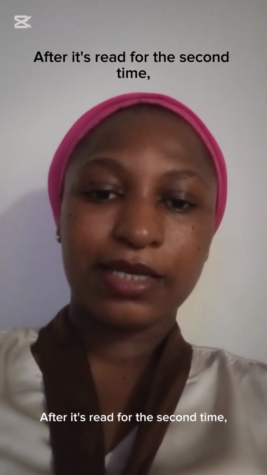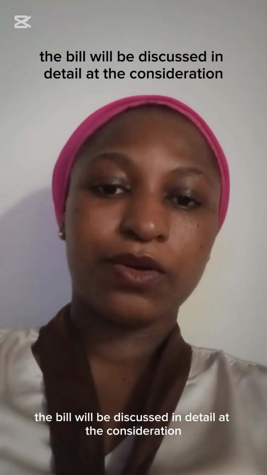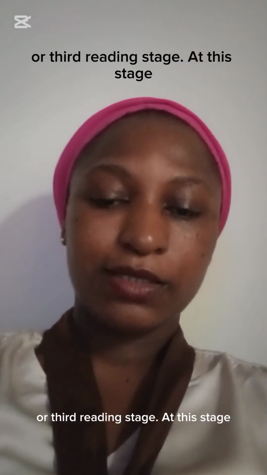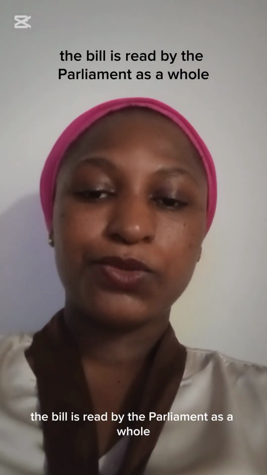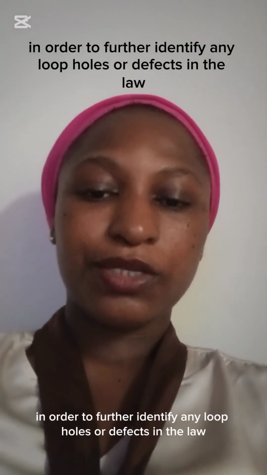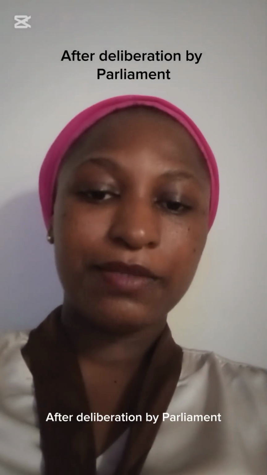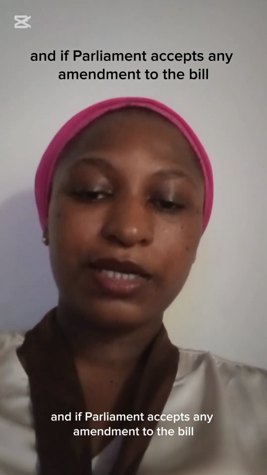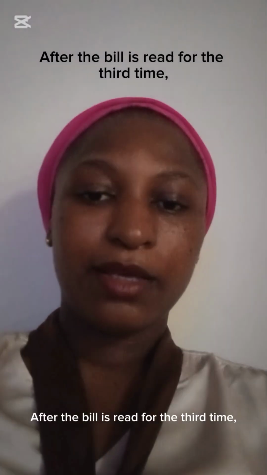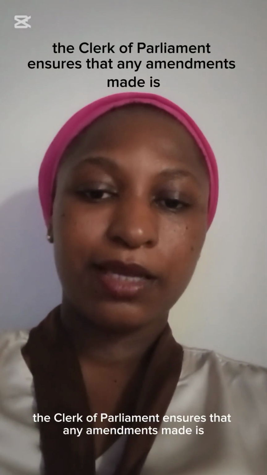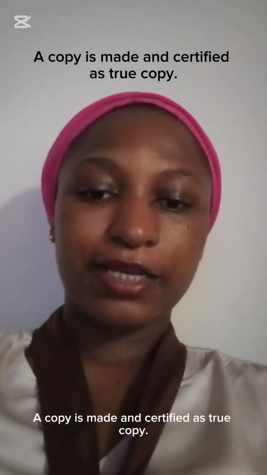After it's read for the second time, the bill will be discussed in detail at the consideration or third reading stage. At this stage, the bill is read by Parliament as a whole, clause by clause, in order to further identify any loopholes or defects in the law. After deliberation by Parliament, and if Parliament accepts any amendment, the bill is read for the third time by Parliament. After the bill is read for the third time, the Clerk of Parliament ensures that any amendments are reflected in the current bill. A copy is made and certified as a true copy.